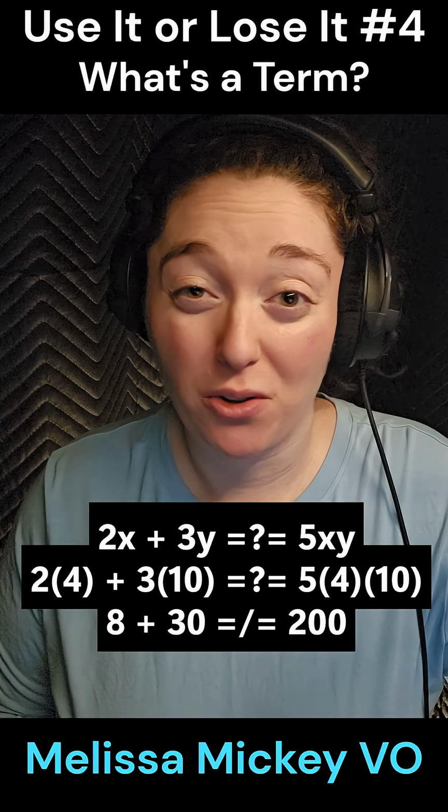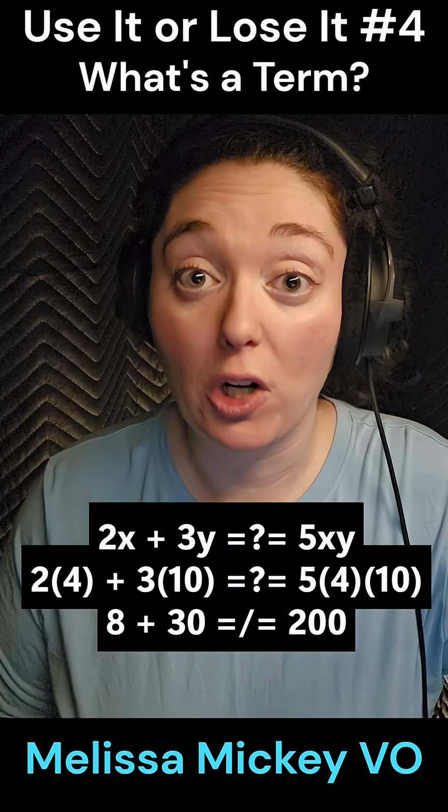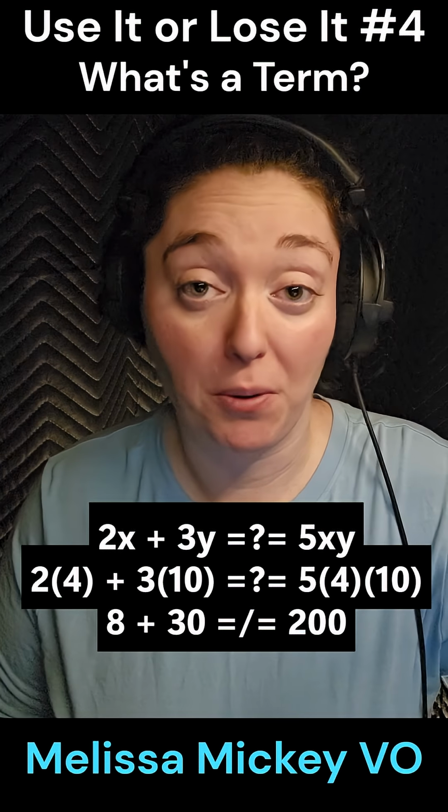But if I told you x was 4 and y was 10, that doesn't get us to the same place when they're unlike terms and we try to combine them or put them together.